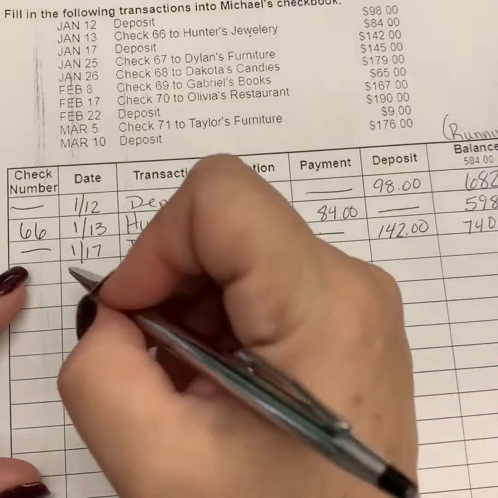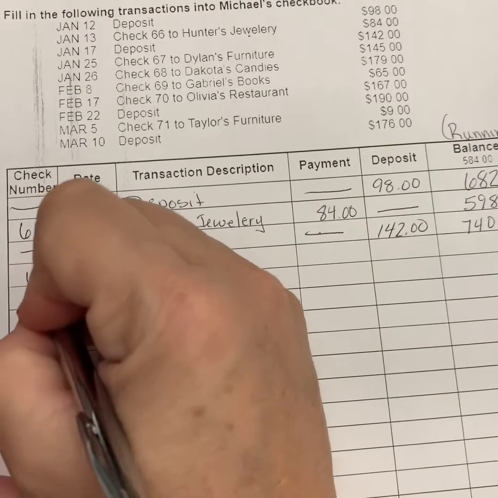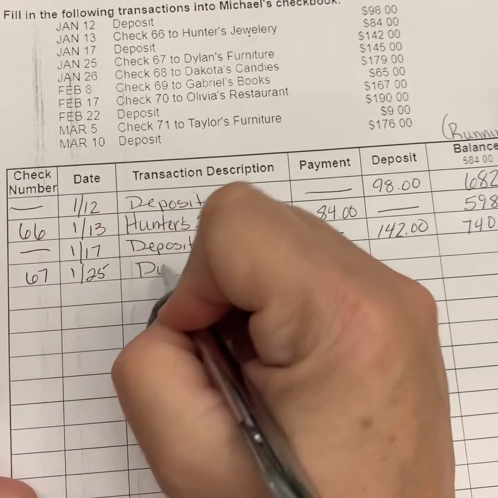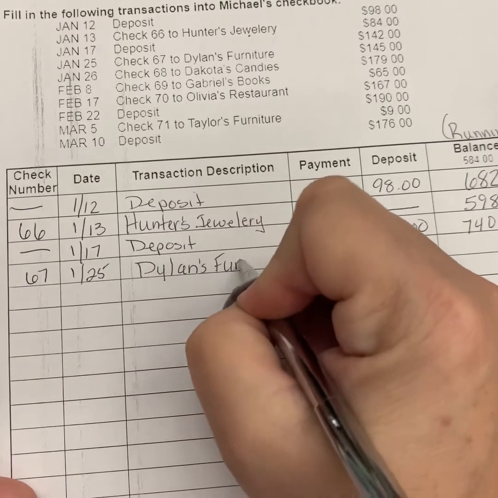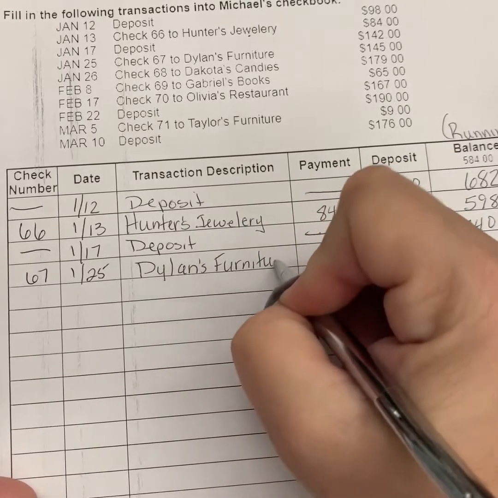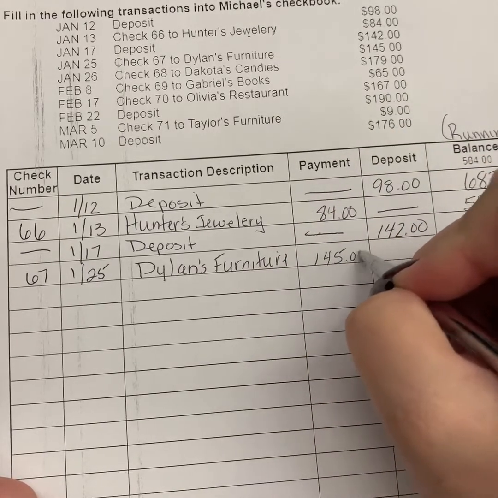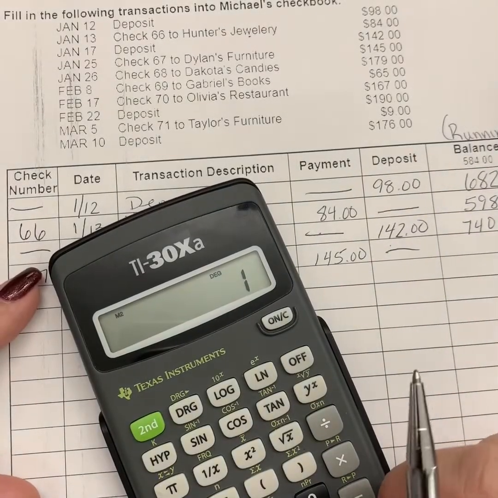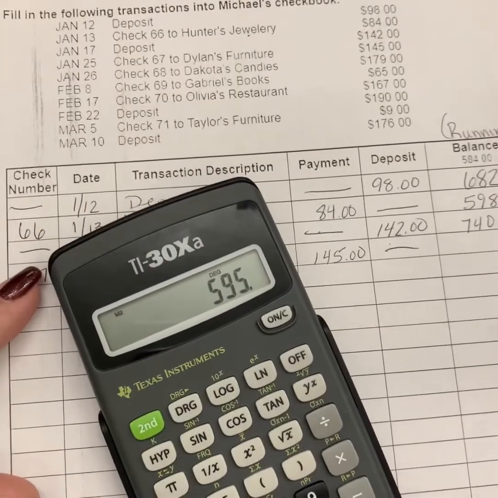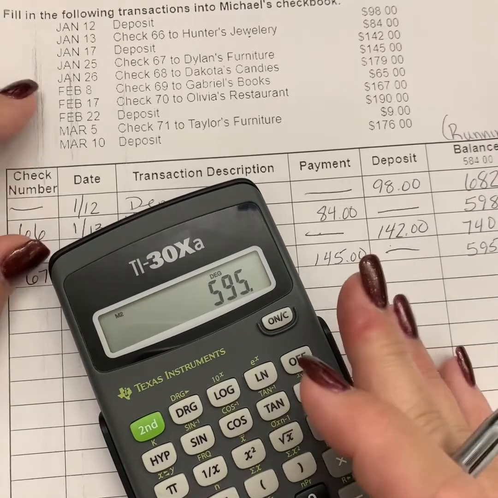My next transaction is on 1/25. It's check number 67. It's made out to Dylan's Furniture. And it was for $145. So I subtract $145 from my balance. It's going to give me $595 that I still have in my account to continue to spend.